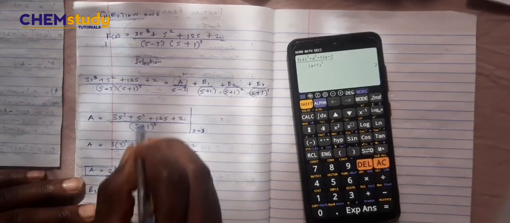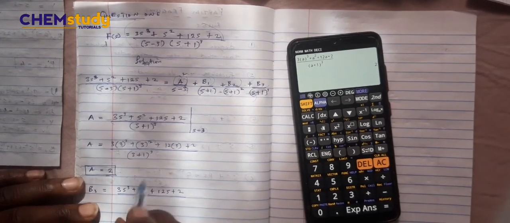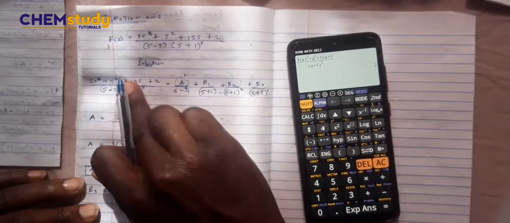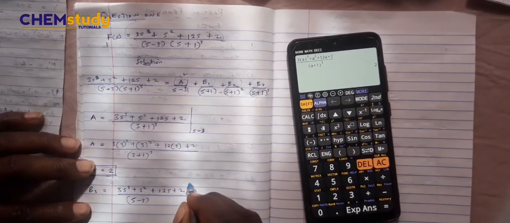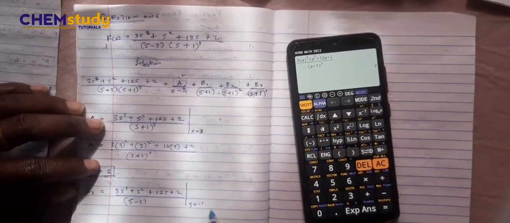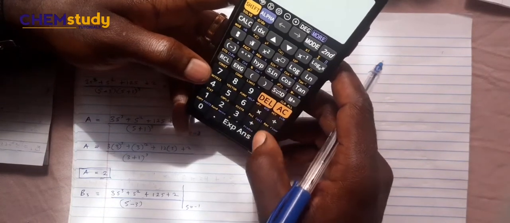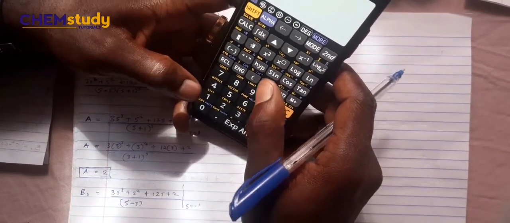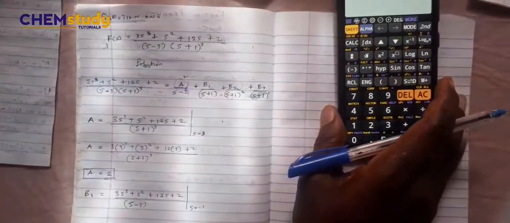3s^3 plus s squared plus 12s plus 2 over, just the same way we did for the A. Now this is the power for B, so you cover it and you write what you have here, s minus 3. What you have here is plus 1, so you convert it to negative, s is equal to minus 1. So you type it in your calculator. So s is equal to minus 1. So the answer is 3. Okay, the answer is 3.